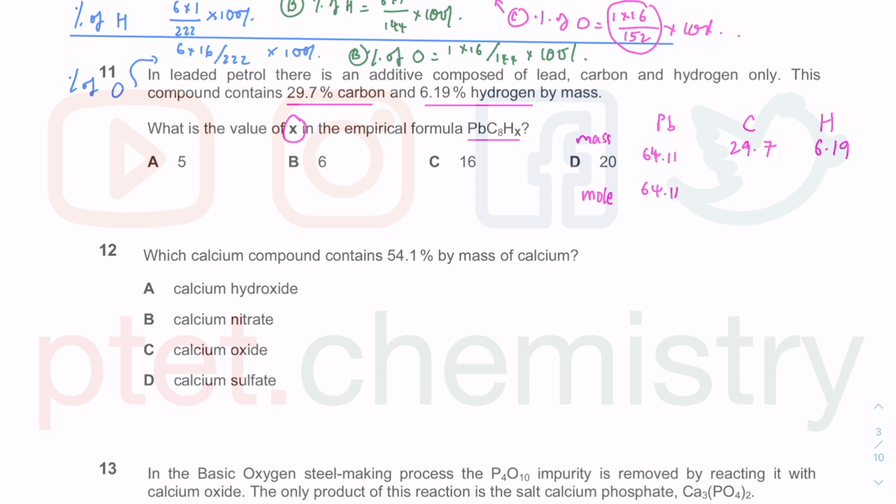So I need to find the relative atomic mass of lead. So straight to the periodic table. Let me have a look. So lead is in group 4. The element quite far at the bottom is 207. So you can just put in 207 like that. So 29.7 there divided by 12, 6.19 divided by 1.